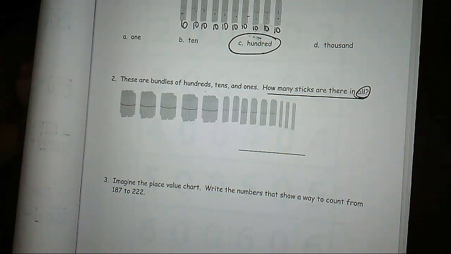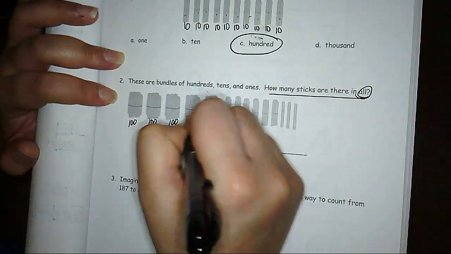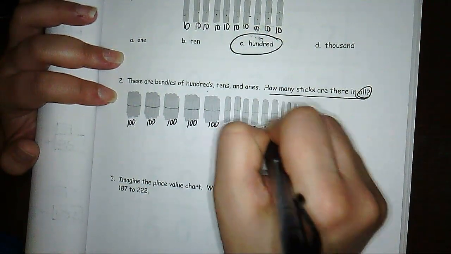And here's what you should have. This is 100, 100, 100, 100, and 100. 10, 10, 10, 10, 10, and 10.